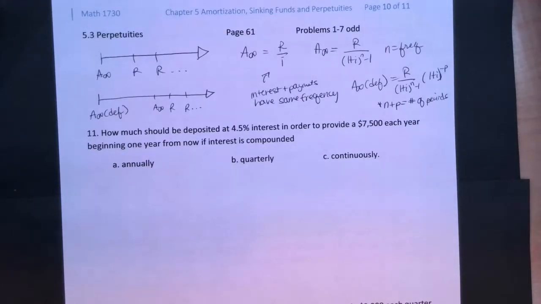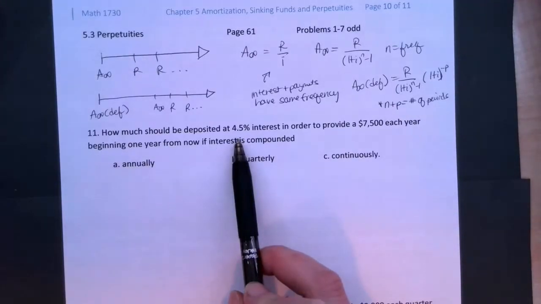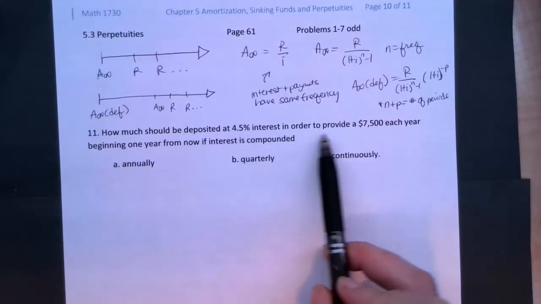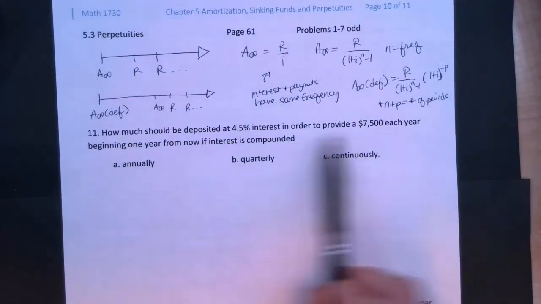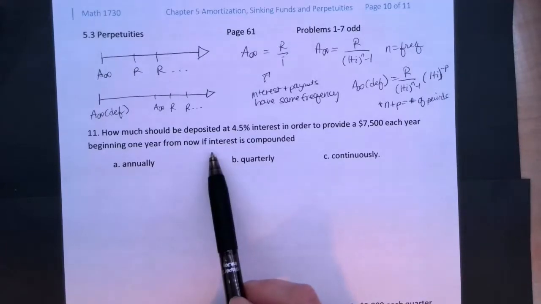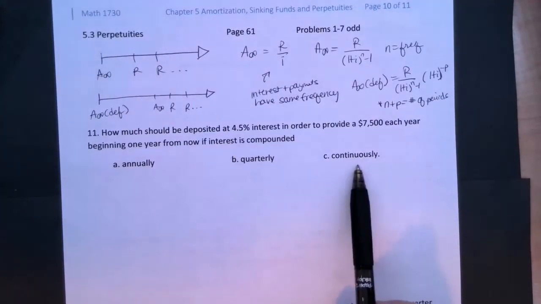In example 11, we're trying to figure out how much to deposit at a 4.5% interest rate in order to provide $7,500 each year beginning 1 year from now, if interest is compounded annually, quarterly, and continuously. These are all going to be a little bit different than what we're doing currently.